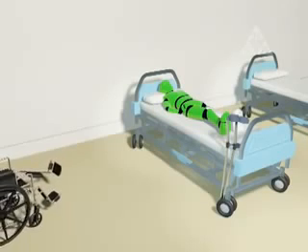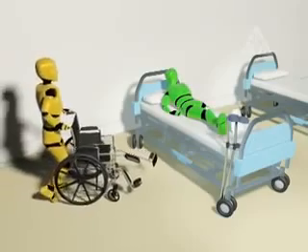Manual Handling Risk Assessment Case Study 13. Patient non-weight bearing in plaster. In this case study, a patient wearing long leg plaster is moved from bed to wheelchair. The patient is lying flat on the bed and has a full leg of plaster.